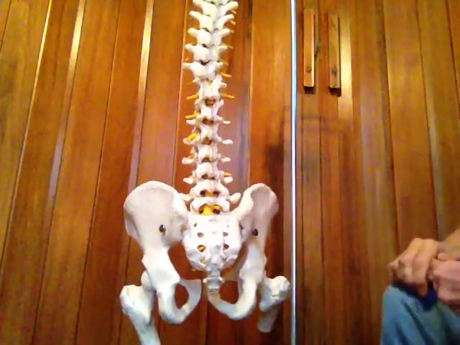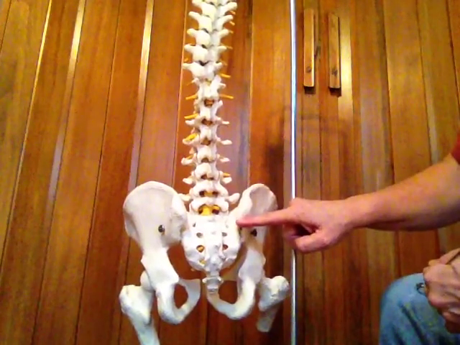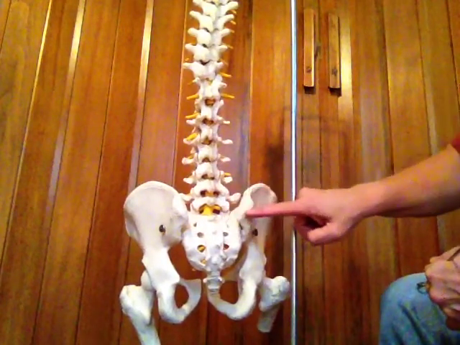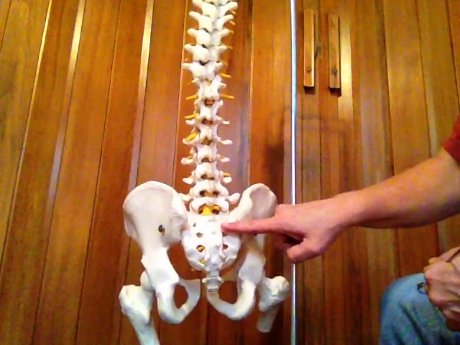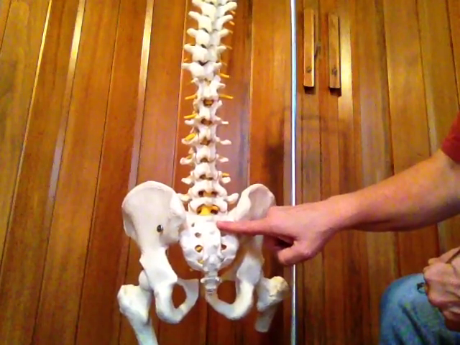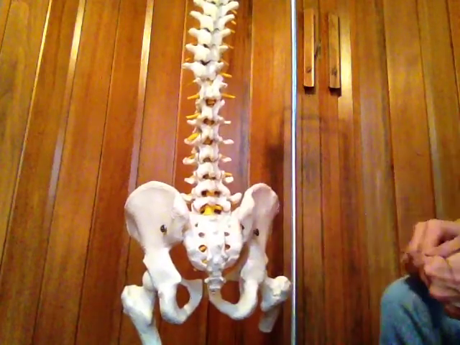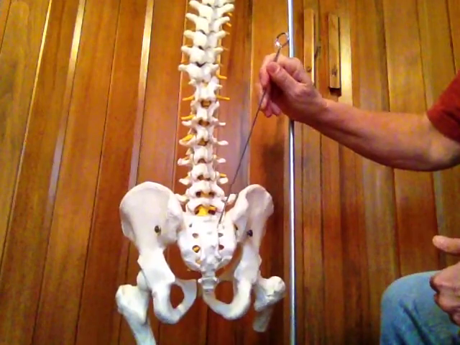But for palpation, when you have your client on the table, when you find the PSIS, you know that you're in the SI joint area. You find the PSIS, you come in medially just a little bit, and you'll dive into a little sulcus area, a little divot or a dimple, and this is at the level of S2 on your sacrum.